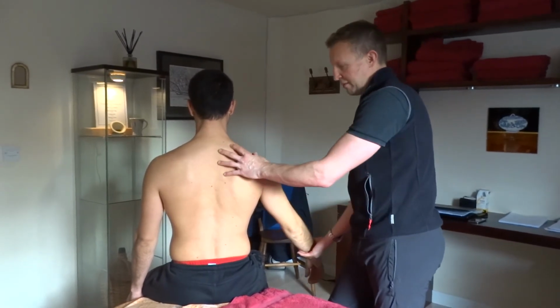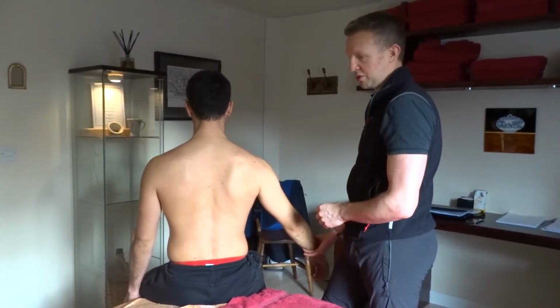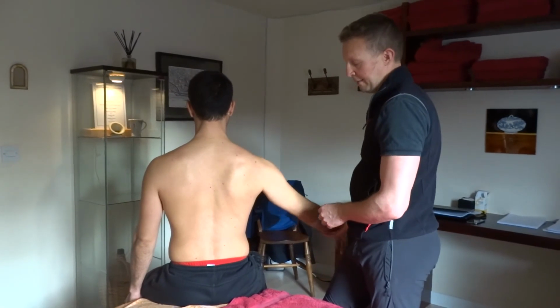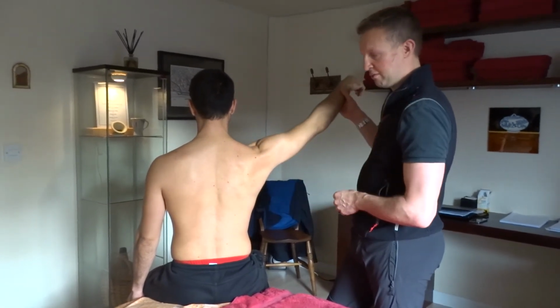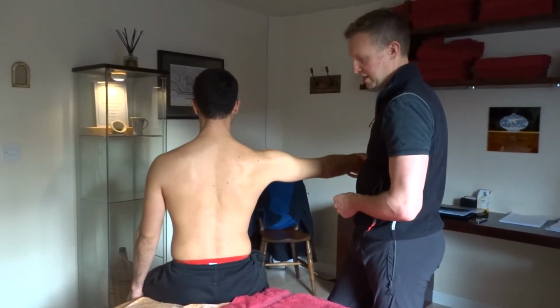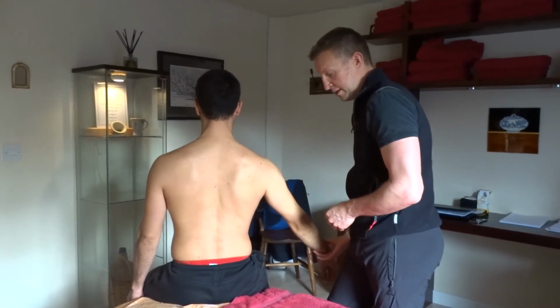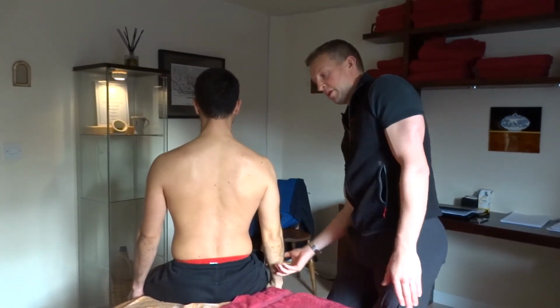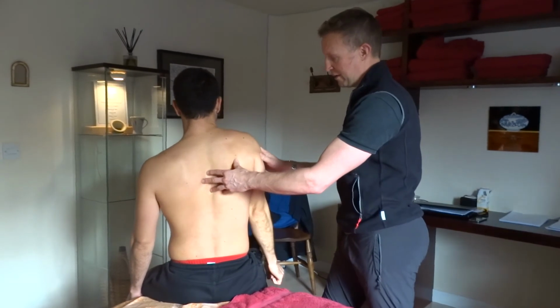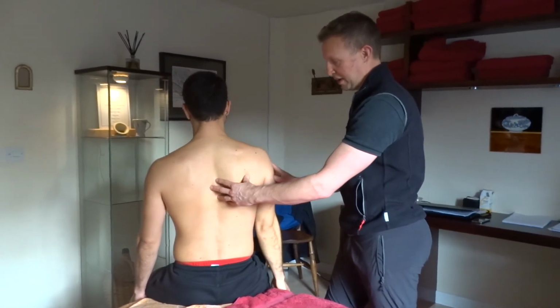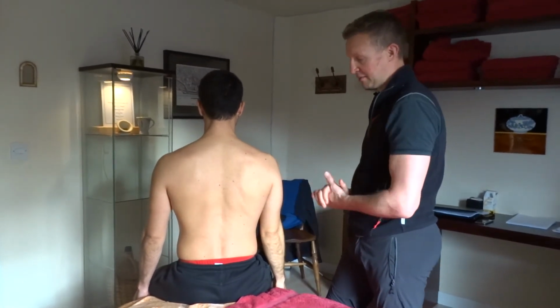So if you're using it from here, all you're going to do is make the shoulder tighter and tighter and tighter. And that's why people start with a little bit of loss of movement here, and over time it gets less and less and less. And there are people who cannot move the arm from the side at all and just side bend their whole body, and they're stuck there completely. It's very hard to get away from this.